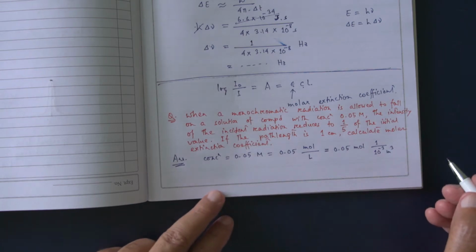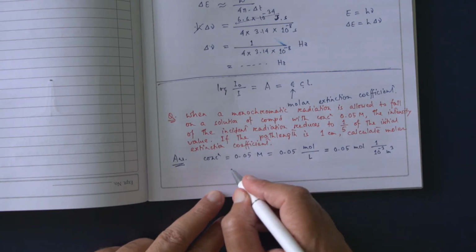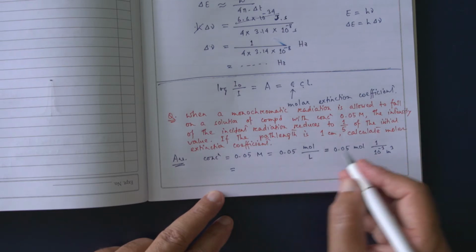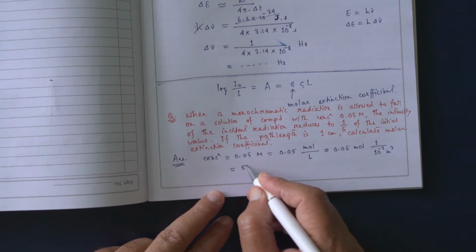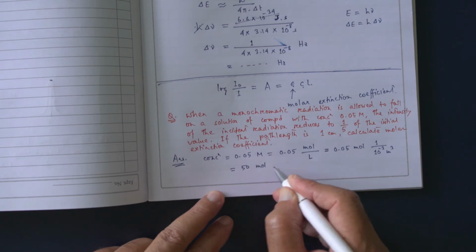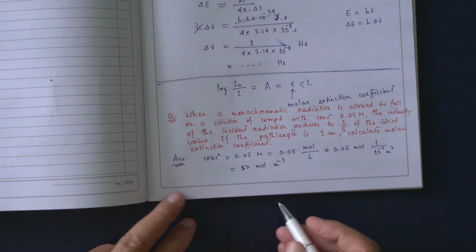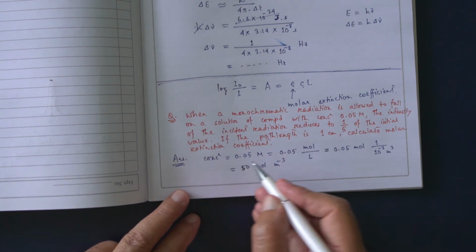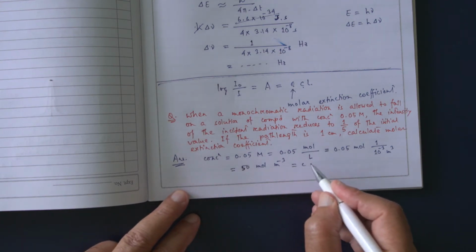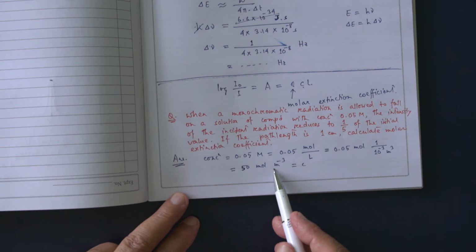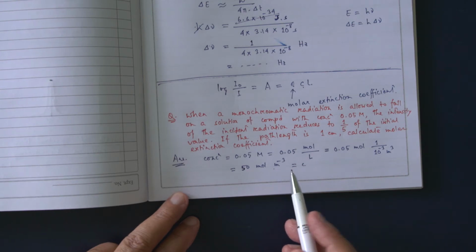So this will be equal to 0.05 into 10 to the power 3, that means it will be 50 mole per meter cube. So I am converting this concentration, C, into SI. So in SI the value will be this.